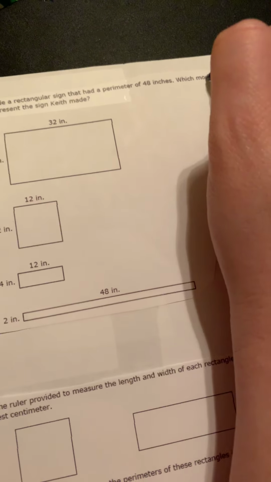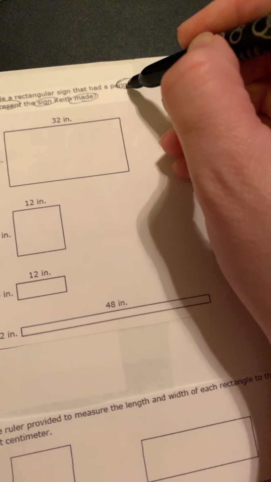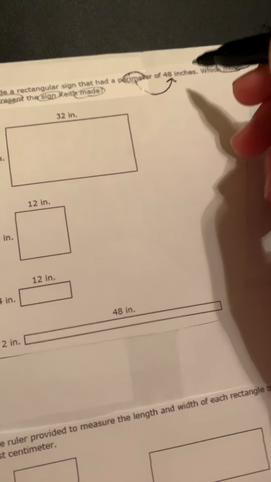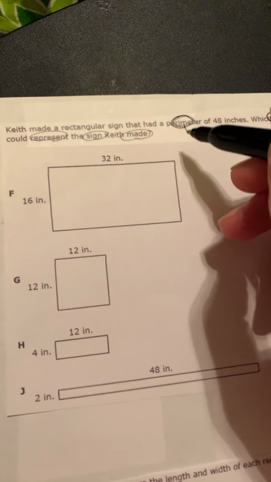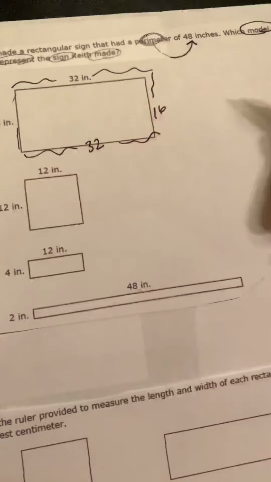Here's another one from Star. So you'd read, and then you're wanting the model to represent the sign made. The sign has a rim, rim, rimeter all the way around. It's 48 inches all the way around. So they want which one of these has a perimeter of 48 inches. How are we going to find the rim, rim, rimeter? Yep, we've got to go all the way around. And what? Yep, add the sides together, write the unit down.